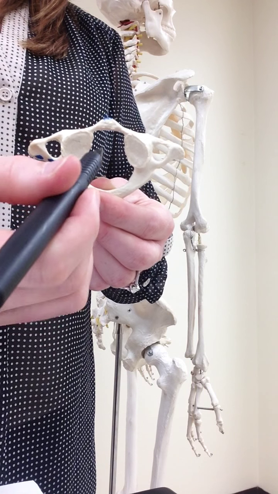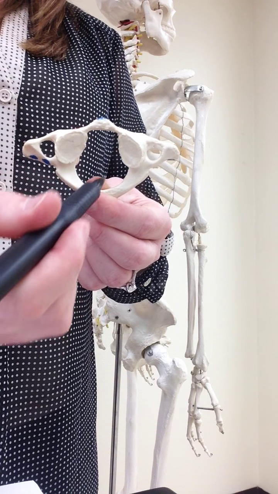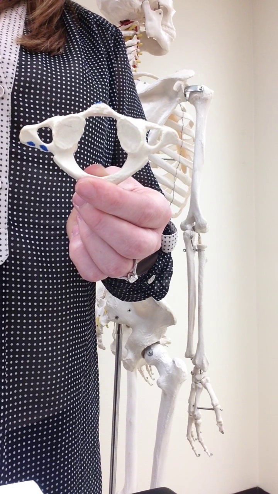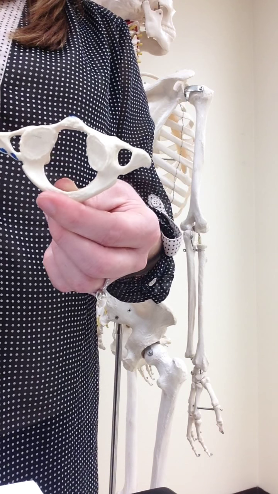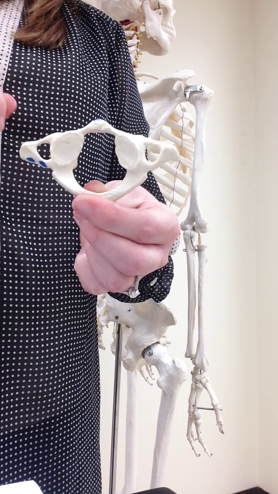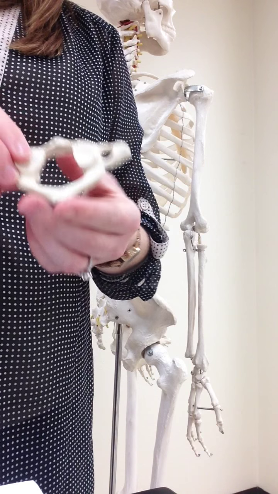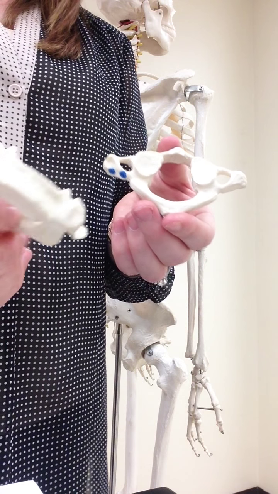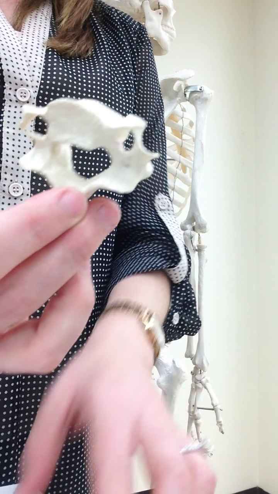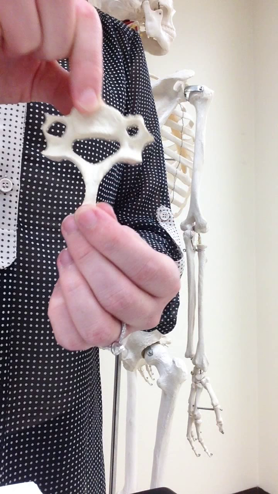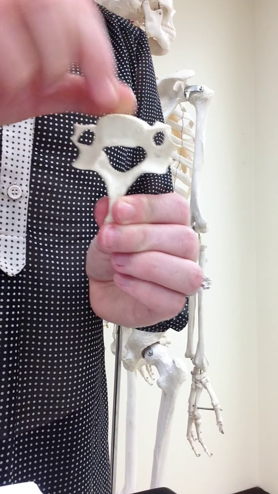Now here again, this is your vertebral foramen, where the spinal cord will pass through. But you'll notice for the C1, and only the C1, that two things are missing. The body. If we take a look at C7, we see that C7 has a body. So C1 is the only vertebrae that does not have a body.